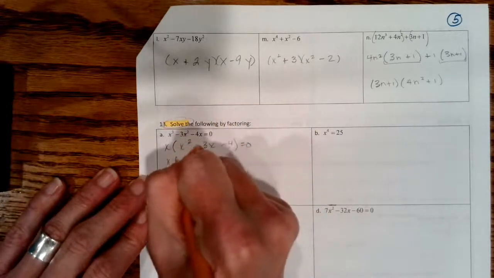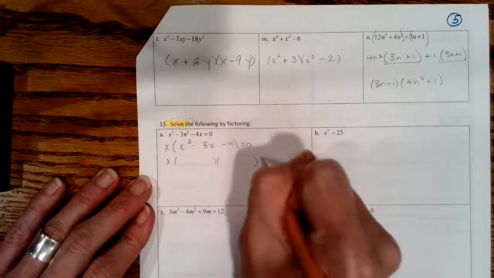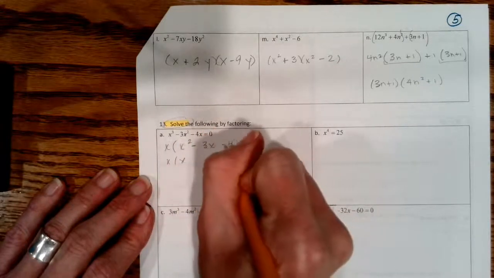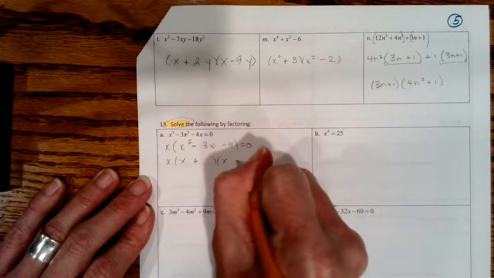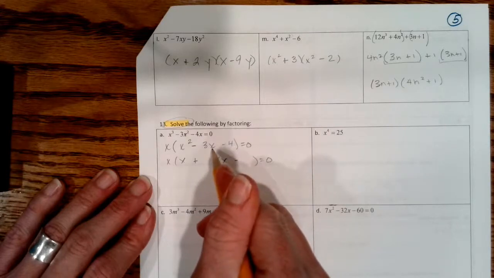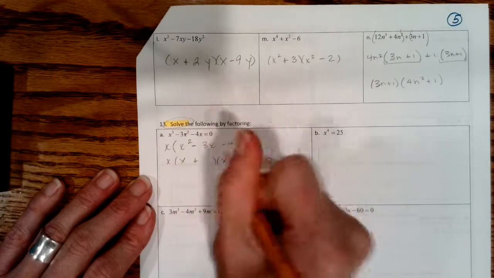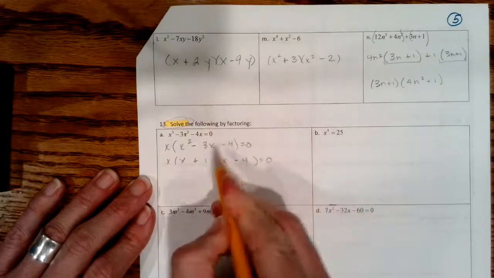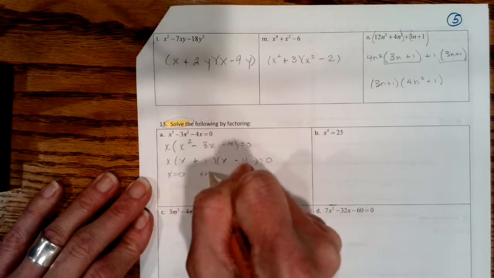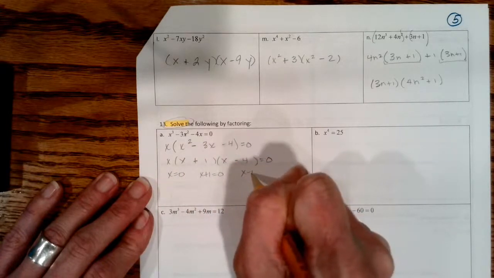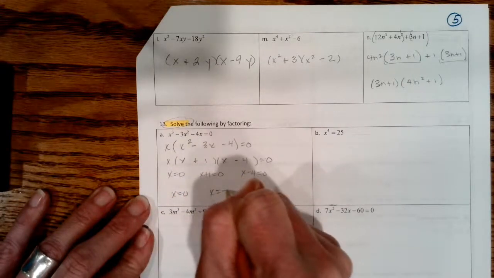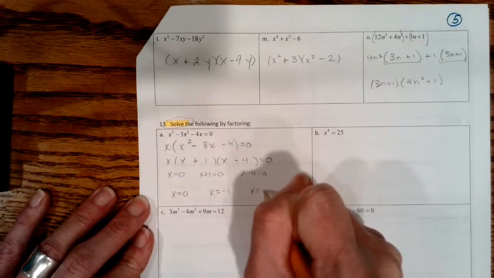And then this x trails along, and I'm going to break down and factor this x squared into x and x. Negative here means one is positive, one is negative. I get negative 4 by positive 1, times negative 4. These are all to the first power, so I can go ahead and set each of them equal to 0 to solve. So x is equal to 0, x is equal to negative 1, and x is equal to 4.